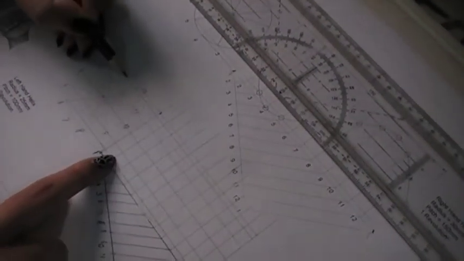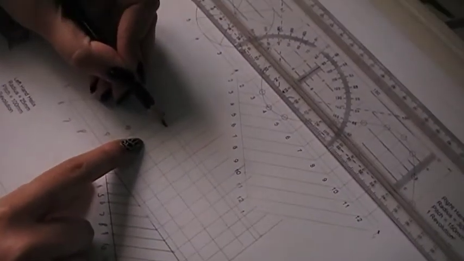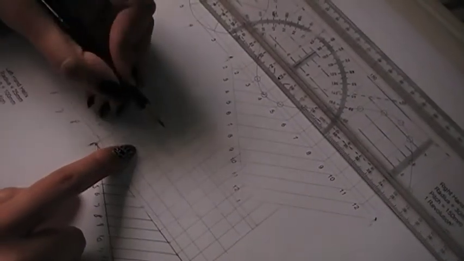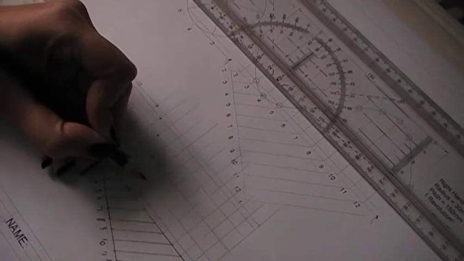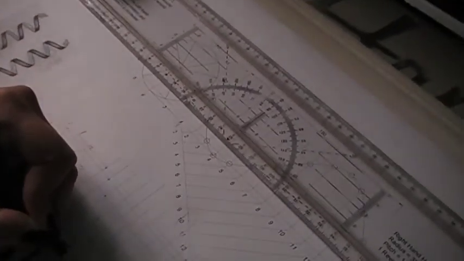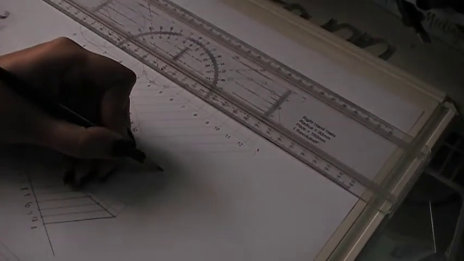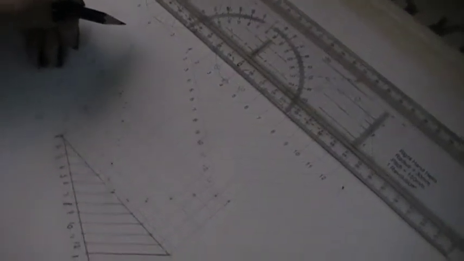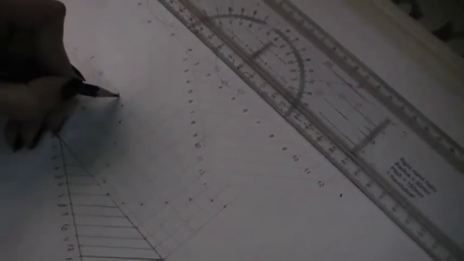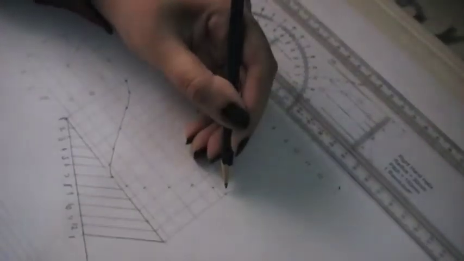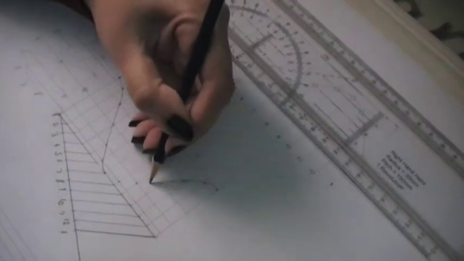I find number 2. I see where both lines meet. Number 3 with number 3. I see where they both meet. And I keep going like this till I have all my points. Okay? Once I've plotted all my points, through freehand, I join them as a curve. Okay? And there I have my single line helix.